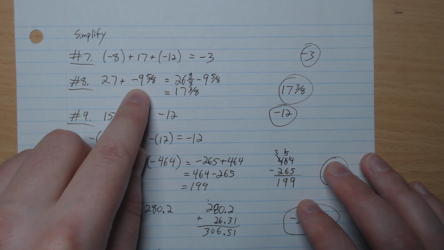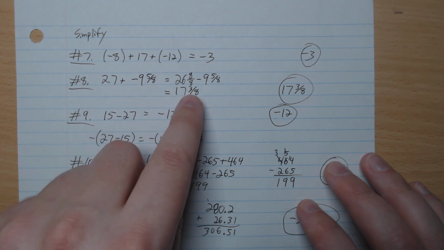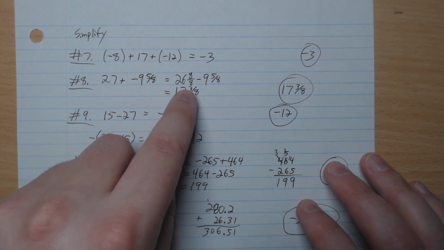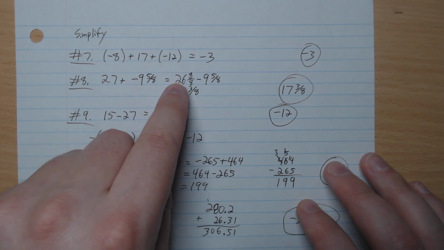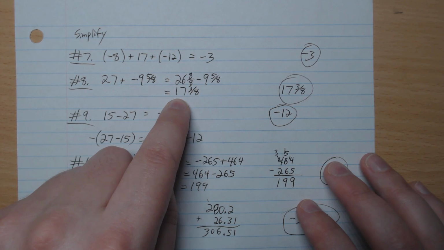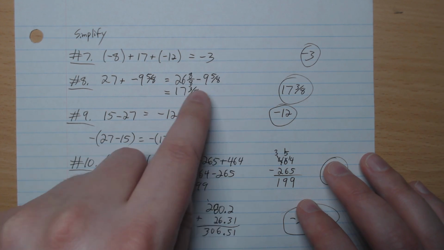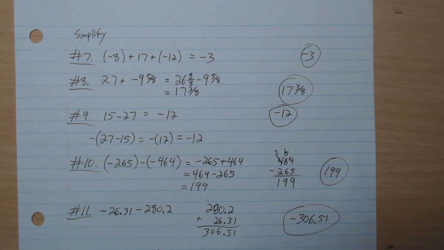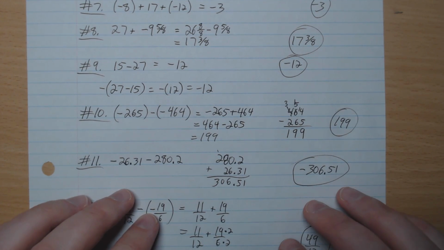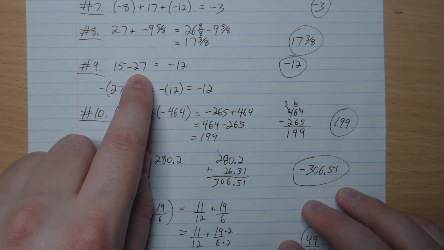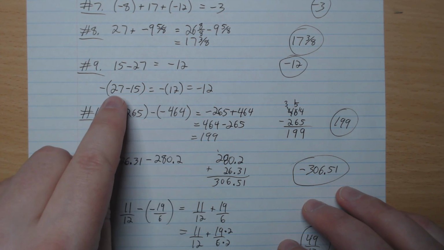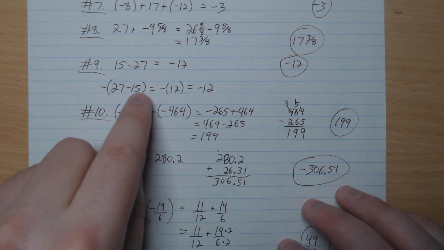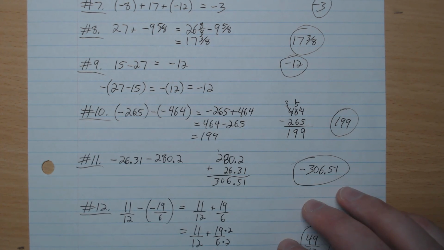27 plus negative 9 and 5/8. Here we're going to transform 27 into 26 and 8/8. Then we can do 26 minus 9, which is 17, and 8/8 minus 5/8 gives 3/8. So 17 and 3/8 is our final answer. Number 9. 15 minus 27. This is the same as doing 27 minus 15 and then times negative when you're done. So we do that and get 12, so the answer is negative 12.